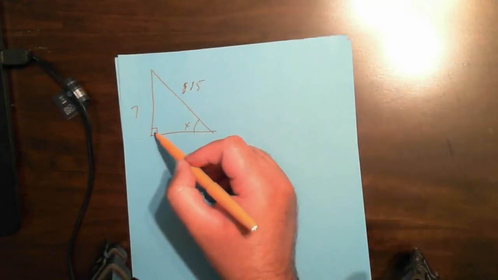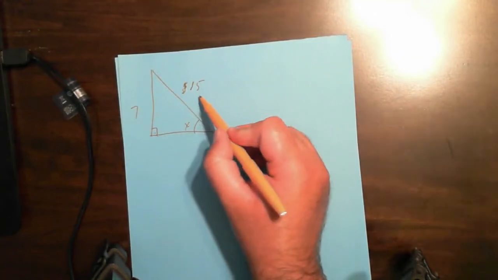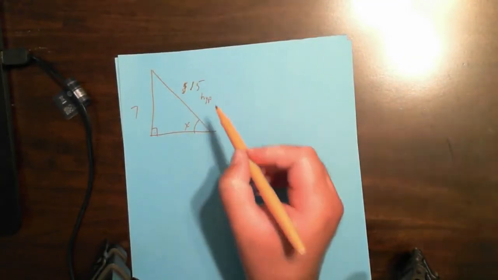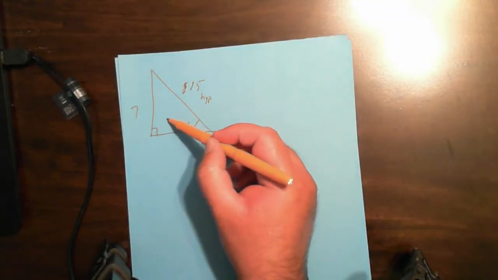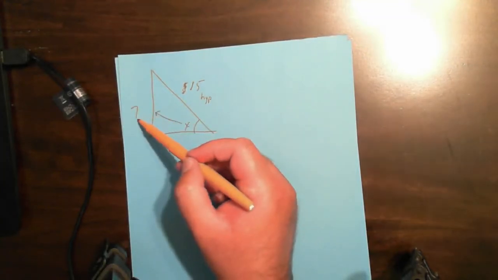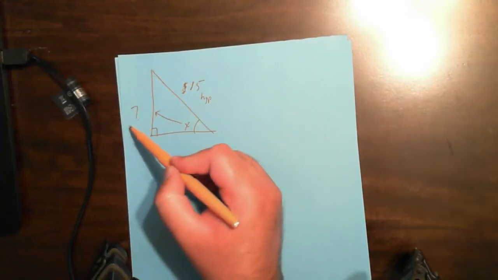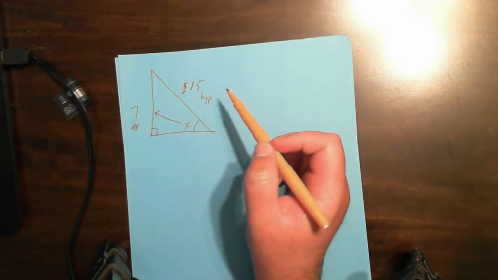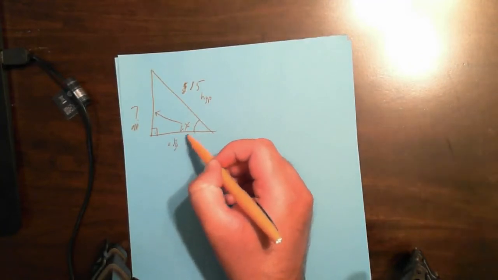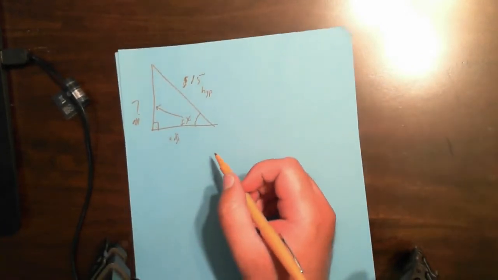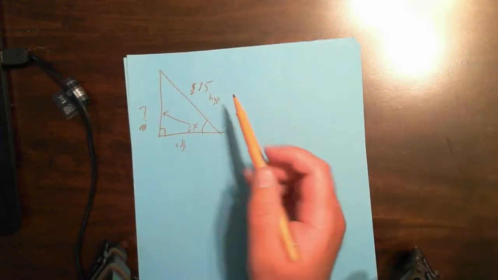So, well, first of all, there's a right angle here, so that makes the side that's across from it the hypotenuse. This is the angle that I'm trying to find. So across from that angle is my side length of 7. So this would be my opposite side. This side down here is left over. It's the side that's next to the angle, so it's the adjacent.